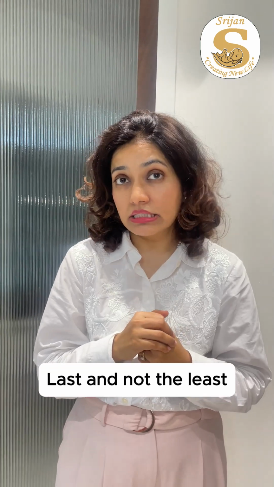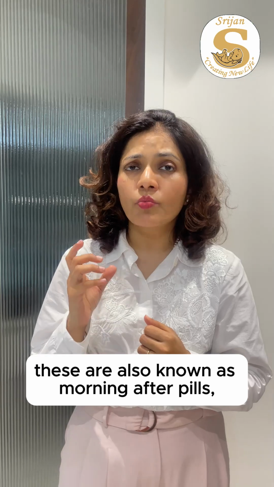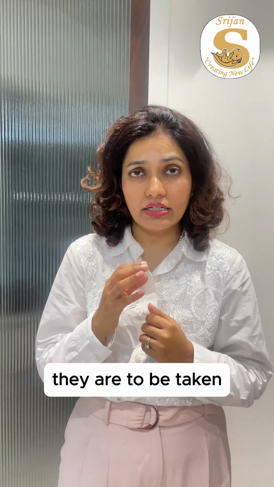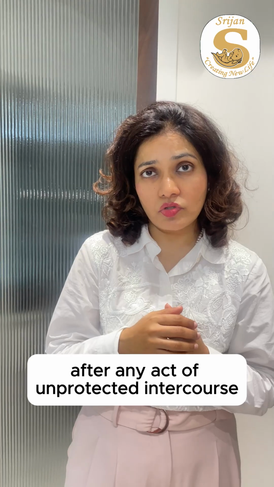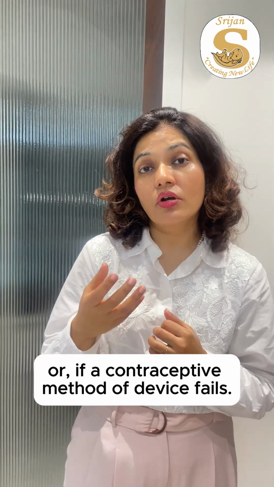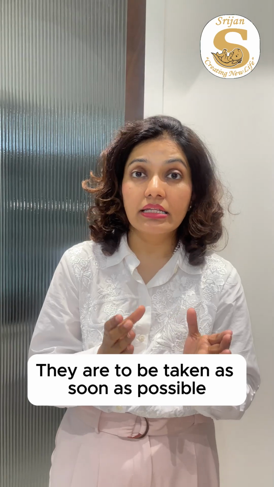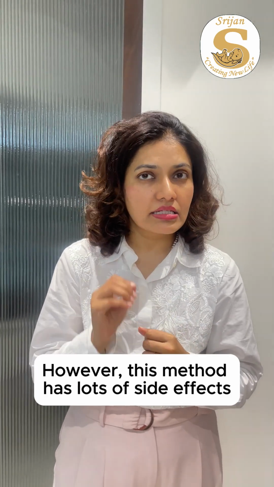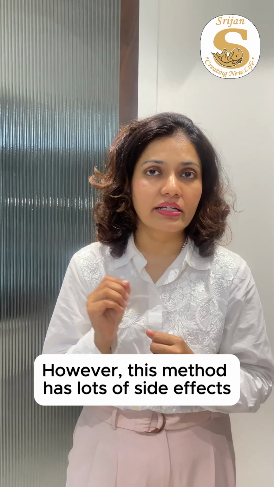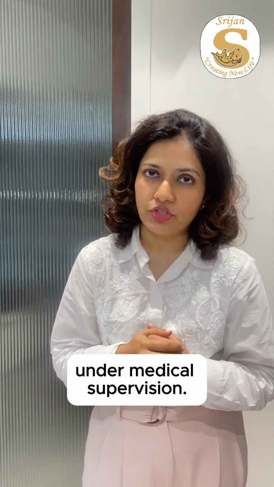Last and not the least are the emergency contraceptive pills. These are also known as morning after pills. They are to be taken after any act of unprotected intercourse or if a contraceptive method or device fails. They are to be taken as soon as possible to be effective. However, this method has lots of side effects and they should only be taken under medical supervision.